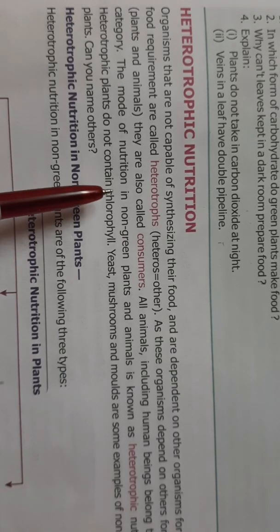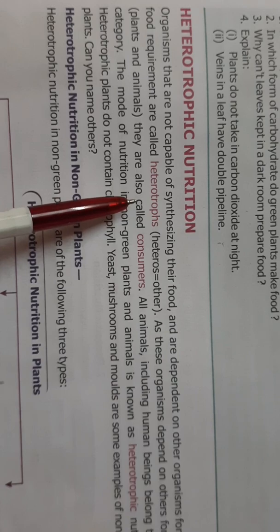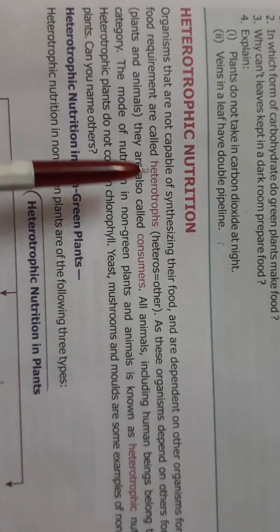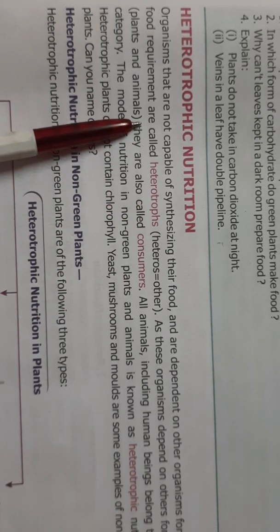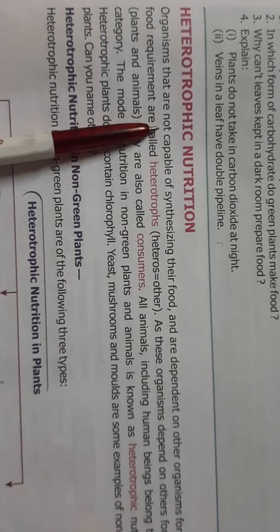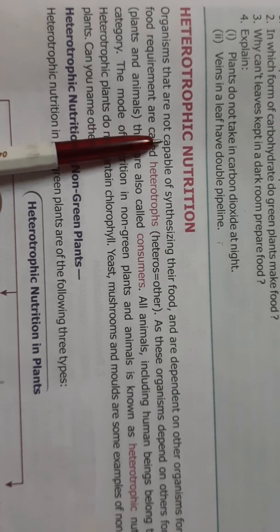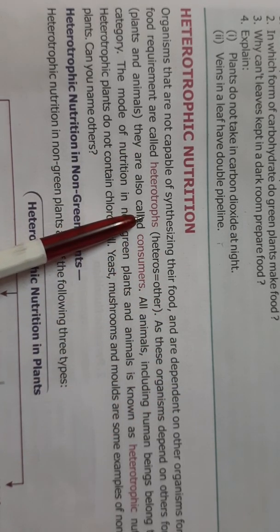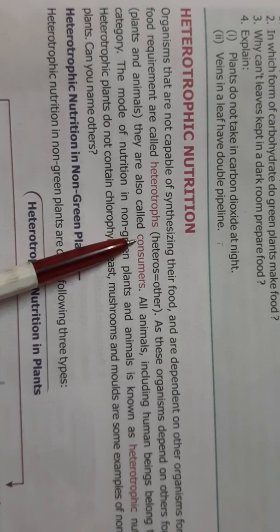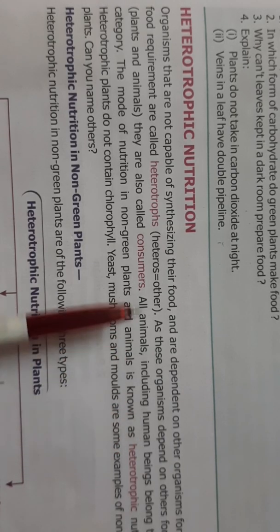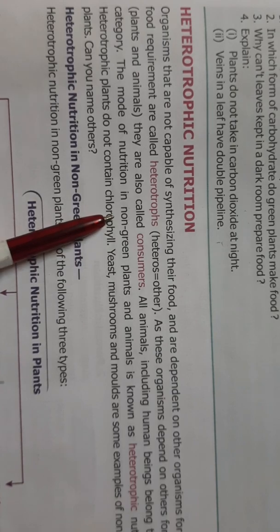Now, what are heterotrophs? Heterotrophs means the organisms which are dependent on other organisms for their food. You have studied that autotrophs, that is the plants or the algae, can prepare or synthesize their own food. But heterotrophs are the organisms which are dependent on other organisms for their food. These organisms are also called consumers. So all the animals including us come in the category of heterotrophs.